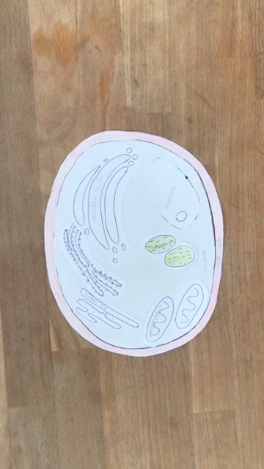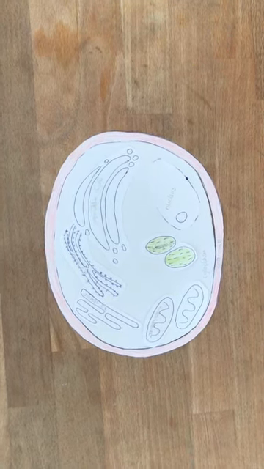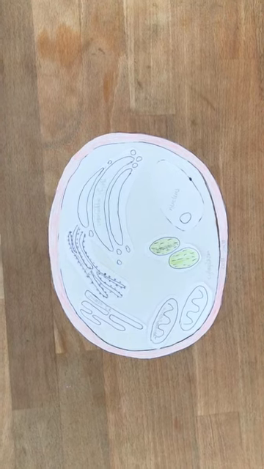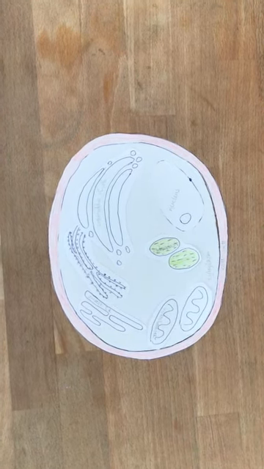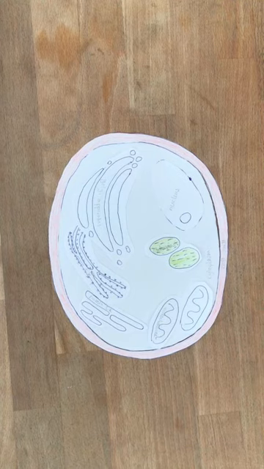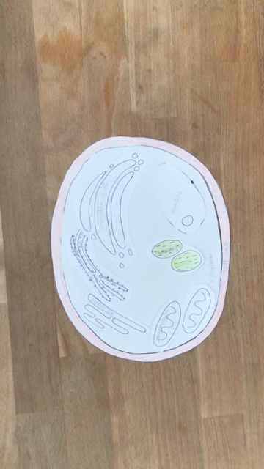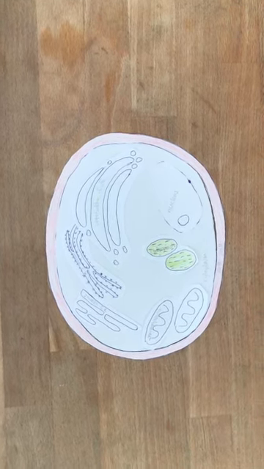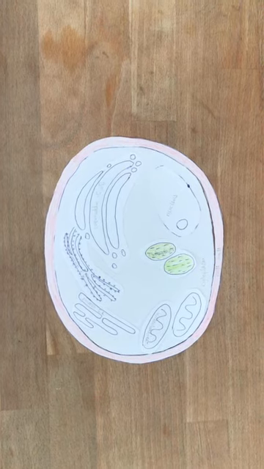endomembrane system. The smooth ER produces enzymes that are important to the synthesis of lipids, oils, and steroids, and enzymes which help detoxify drugs and poison, and it also stores calcium ions.